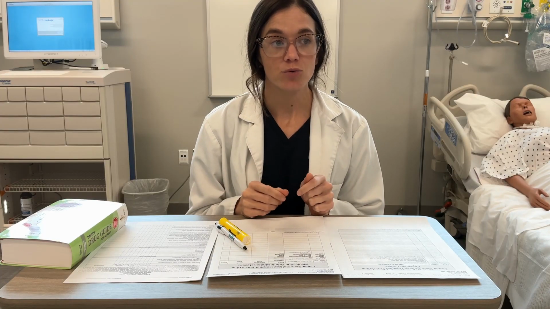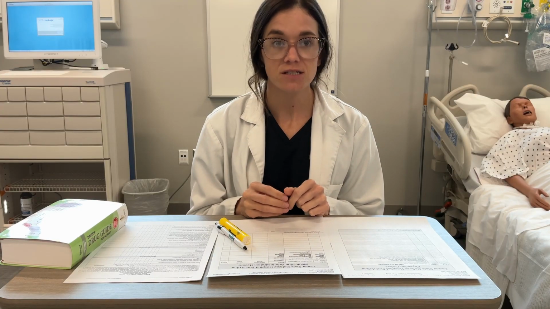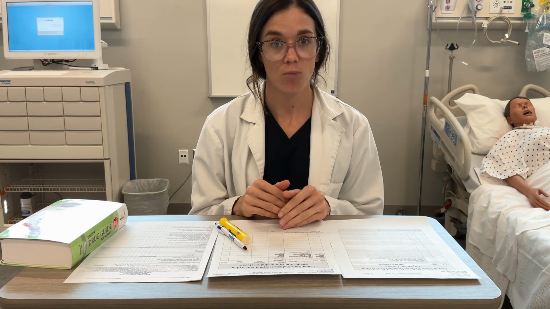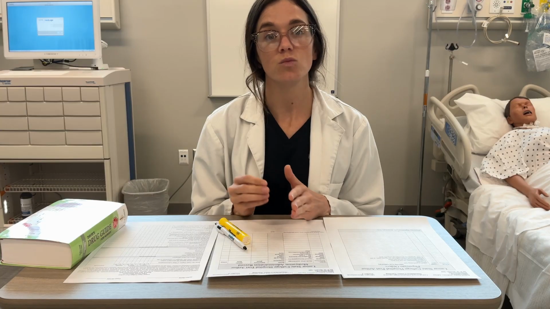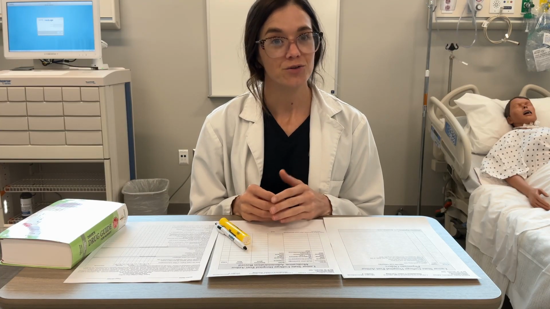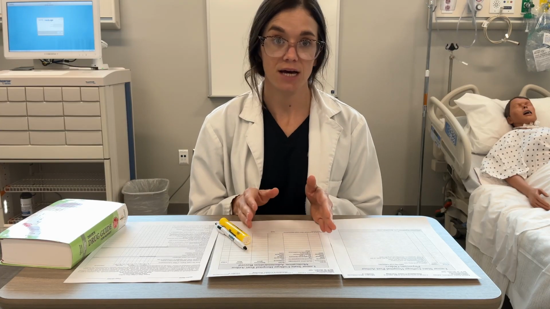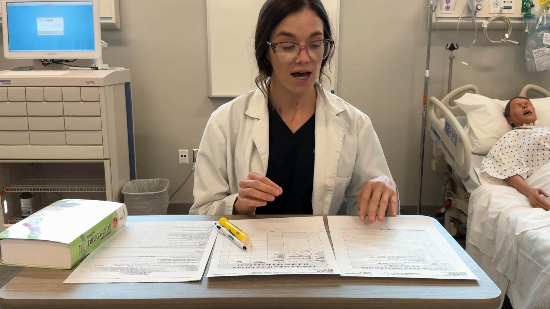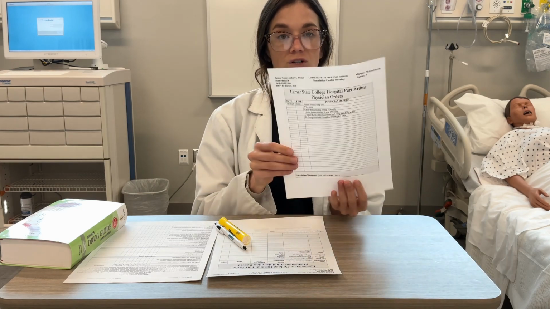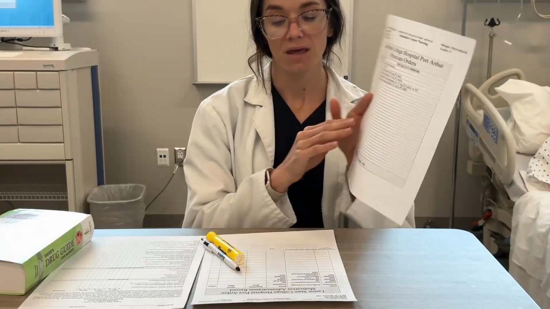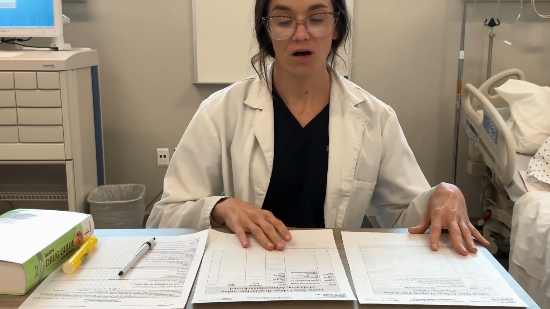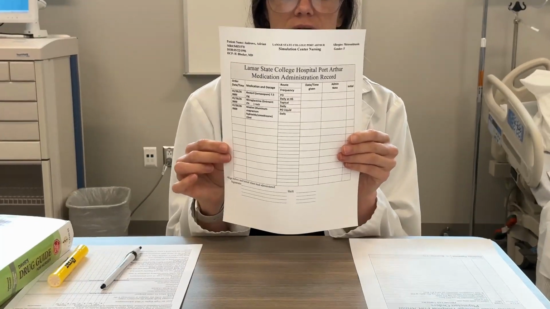So on Blackboard, you should have 3 different patients with orders that you've received and with a current MAR. So you need to make sure you print those off and bring all 3 of those with you to your checkoff. You do not know which patient you're going to get, so you need to have all 3 of them ready. So I have printed one of them off, so I have an order set here. And I also have a MAR, okay?